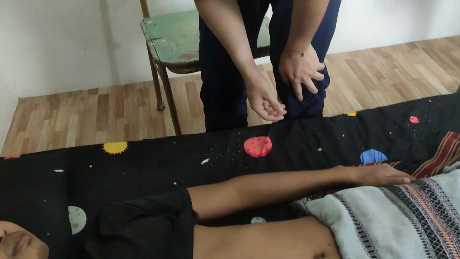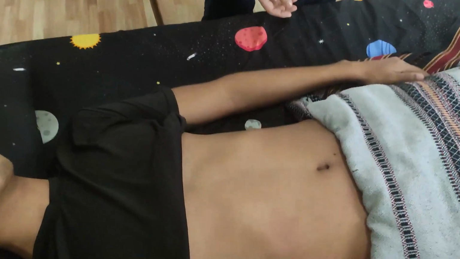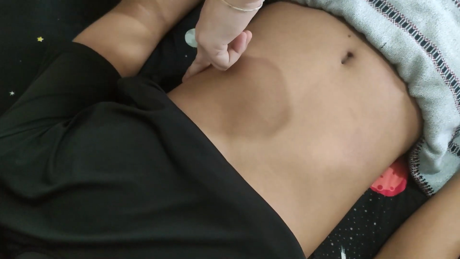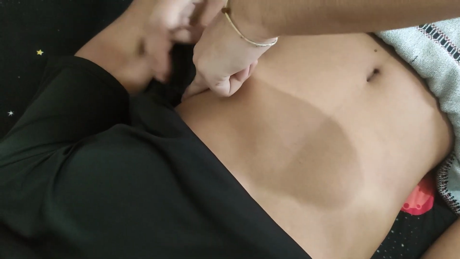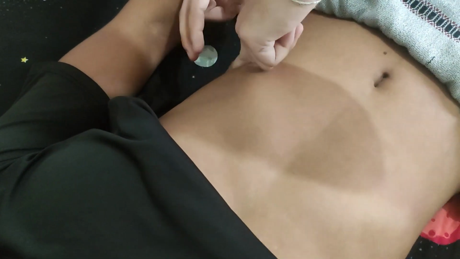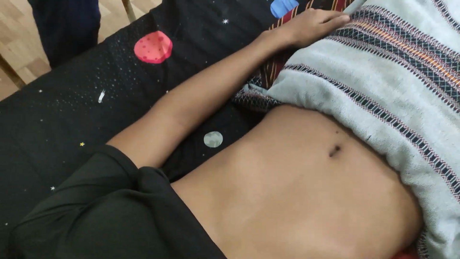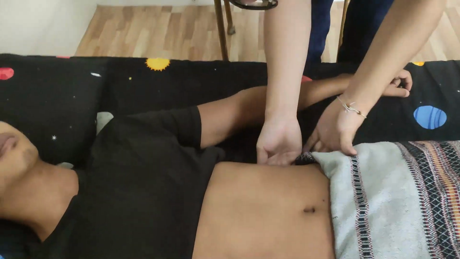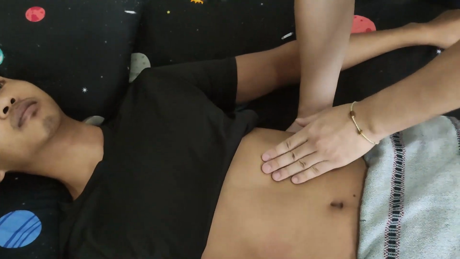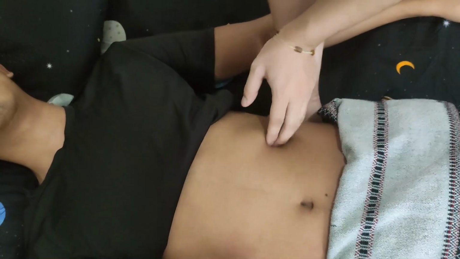So to check for the splenic percussion sign, I'll be again percussing. Sir, can you please take a deep breath? So now for palpation. Sir, please take a deep breath.